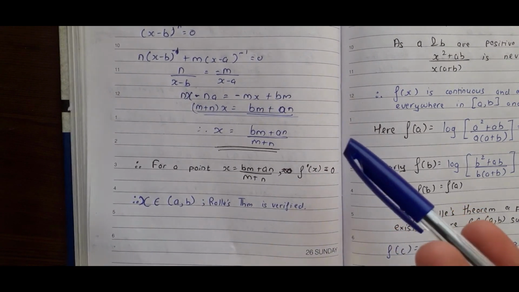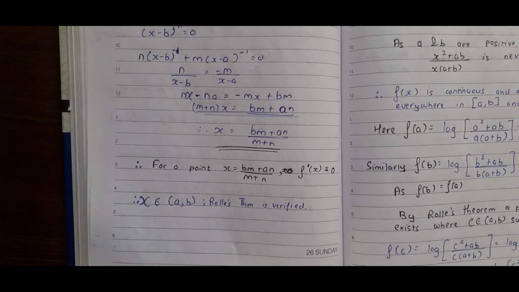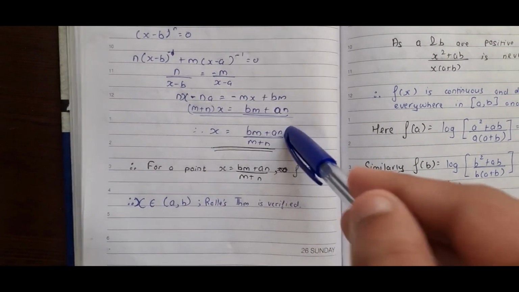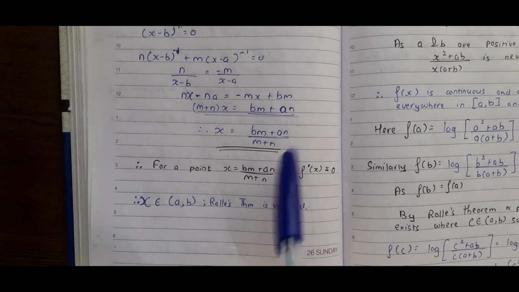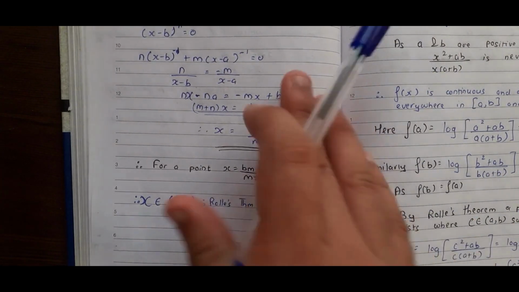We can use any variable rather than c. If you don't want to use c or you don't want to use x, you can even take your f dash of p equals f of b minus f of a upon b minus a. So that's why you will see that I have taken x instead of c at some places.